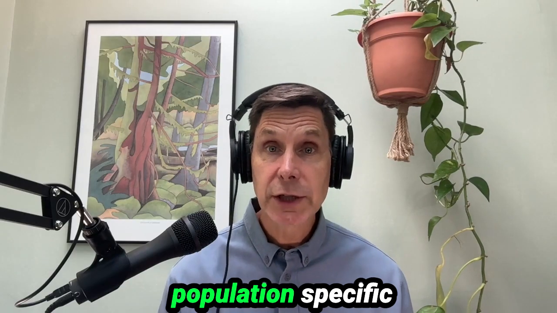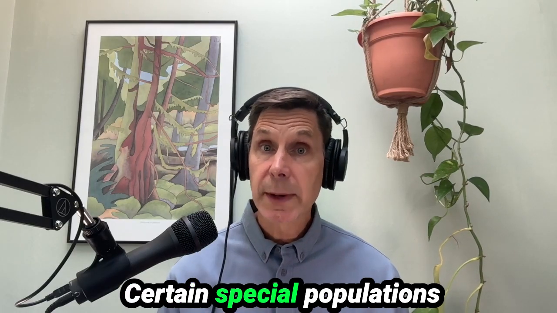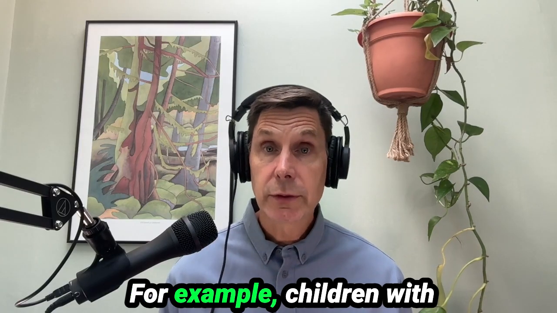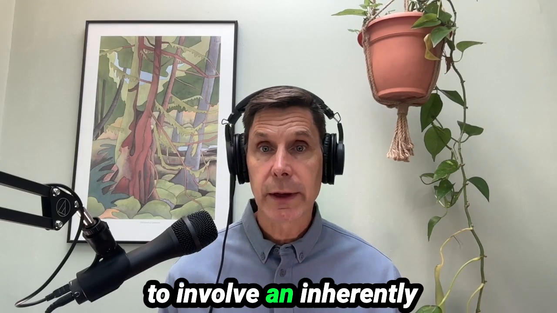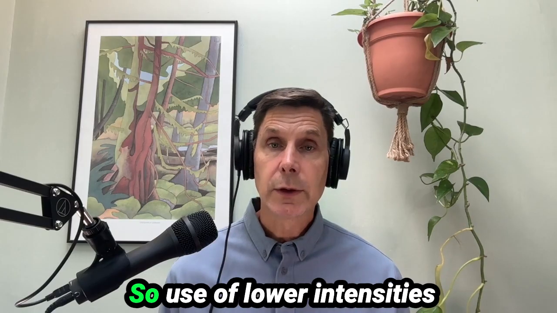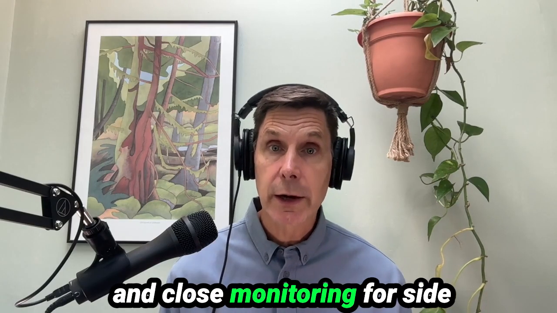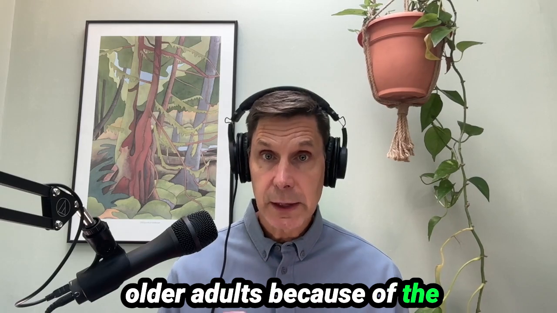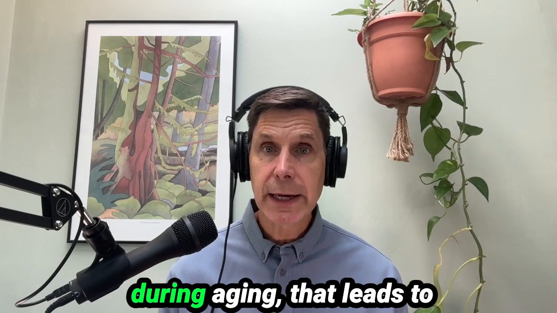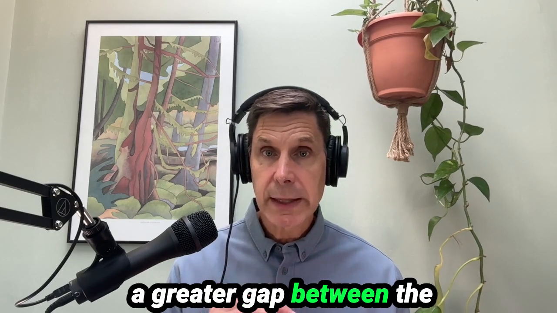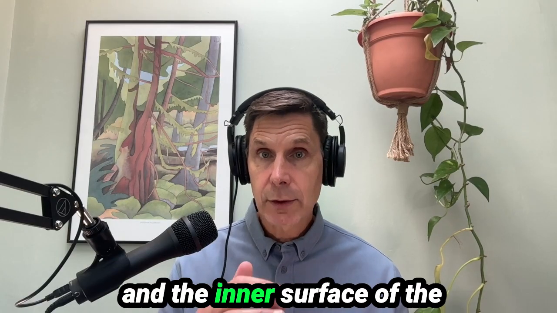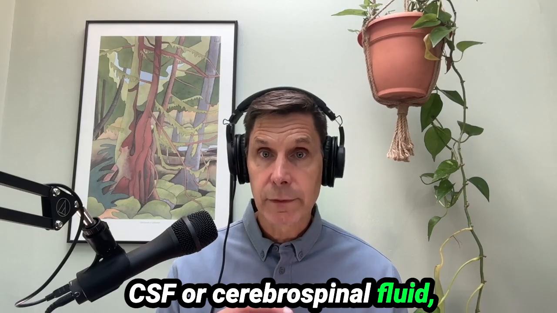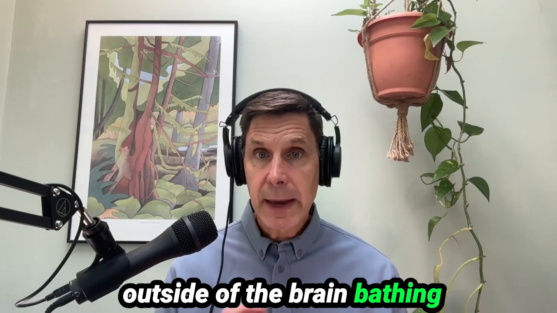Now let's look at some population-specific considerations. Certain special populations require even more tailored protocols. For example, children with smaller heads is going to involve an inherently different current flow. So use of lower intensities and close monitoring for side effects will be important. In older adults, because of the cortical atrophy that occurs during aging, that leads to a greater gap between the outer surface of the cortex and the inner surface of the skull, so that there's more CSF or cerebrospinal fluid outside of the brain bathing the brain.